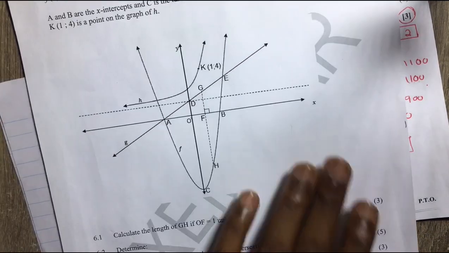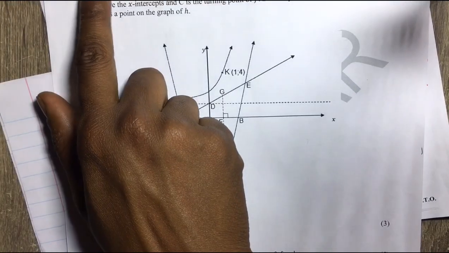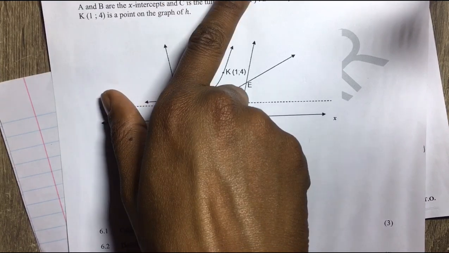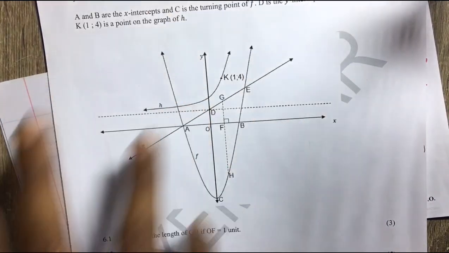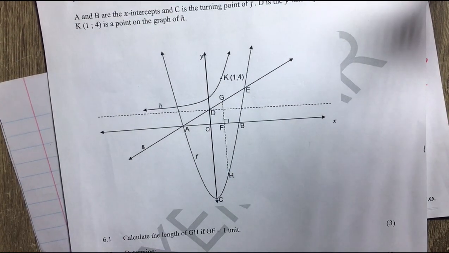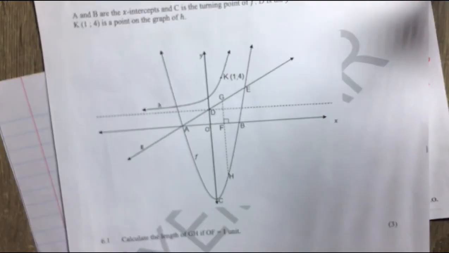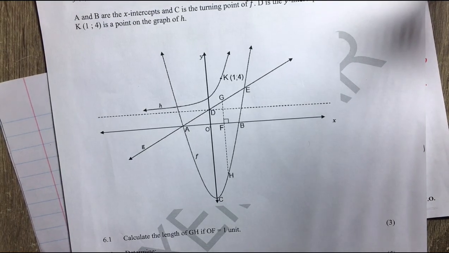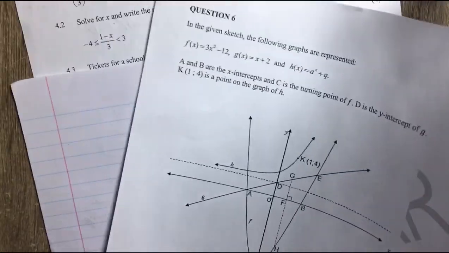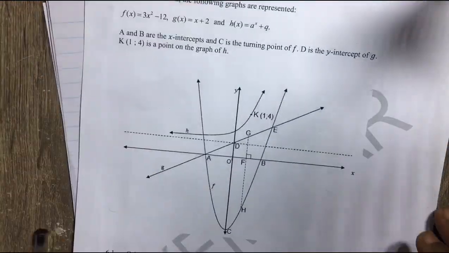Okay, let's analyze this. In the given sketch, the graphs are represented. So we need to know the types of graphs. This is a topic on functions. Remember, we've got a straight line, parabola, hyperbola, exponential equation. So you need to know the shapes, the formula for each, what each variable means, and all of that.